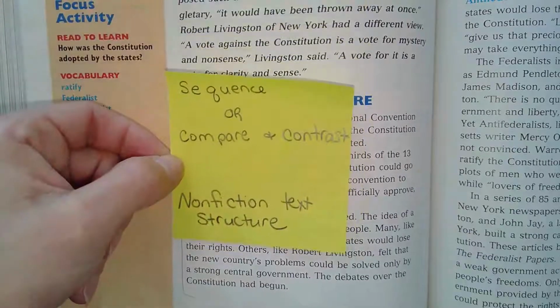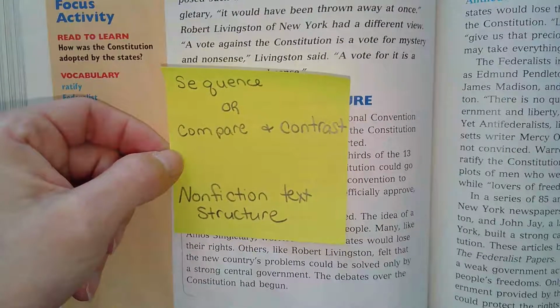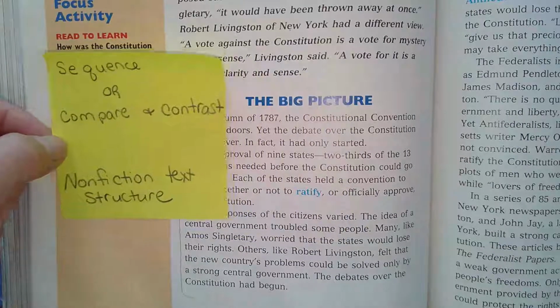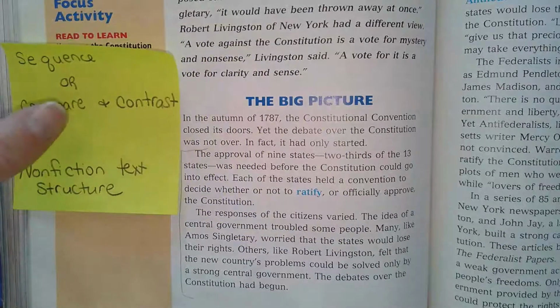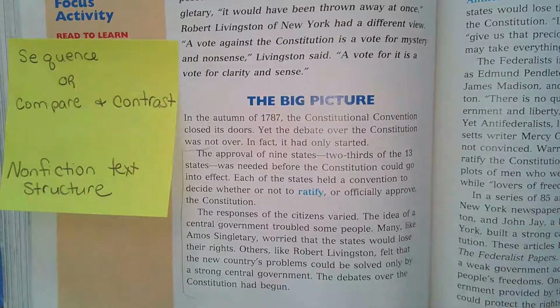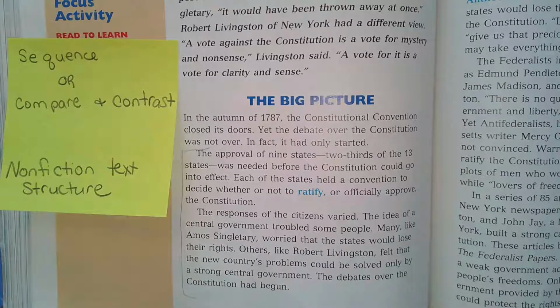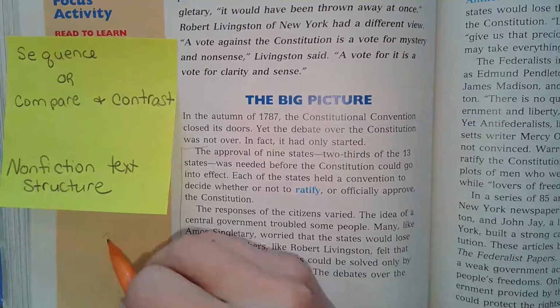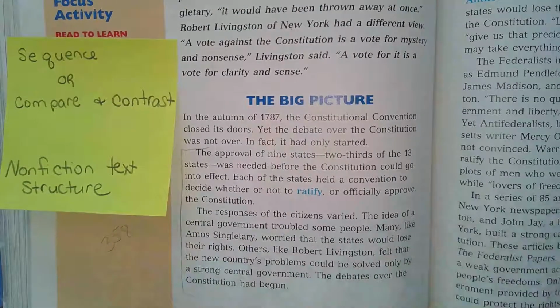So, keep in mind, every so often we are going to stop and decide if the text is showing sequence or comparing and contrasting. So, I am going to tuck that right here off to the side. We are not going to look at every single paragraph either. If you want to get your social studies book to read along, that's perfectly fine, but I will also be showing the text here on the screen, so whatever is easiest for you. I'm on page 358. 358 is where I'm starting.